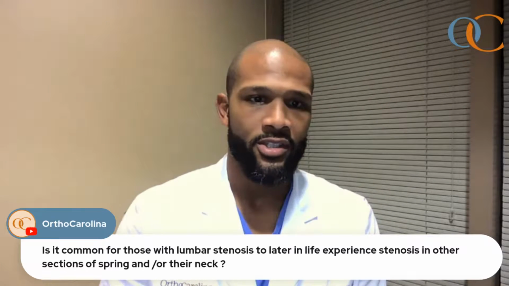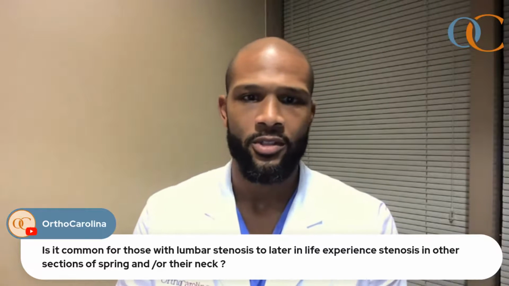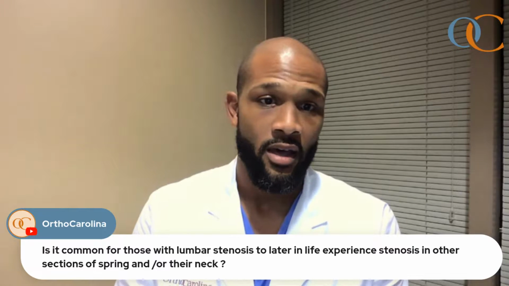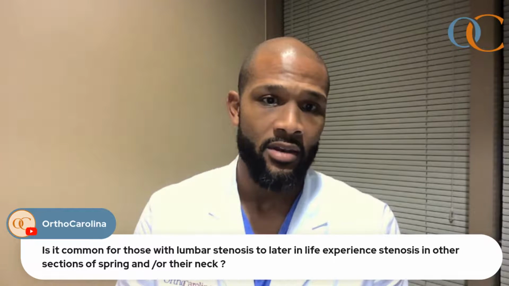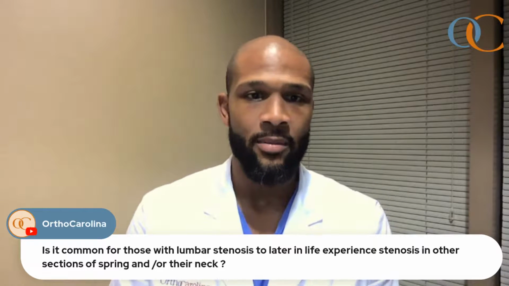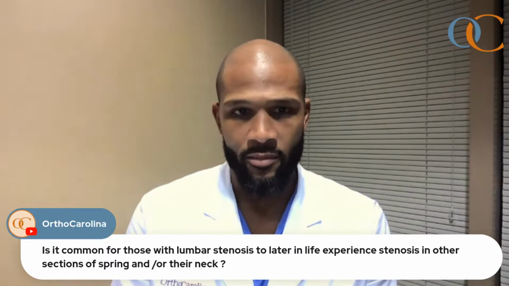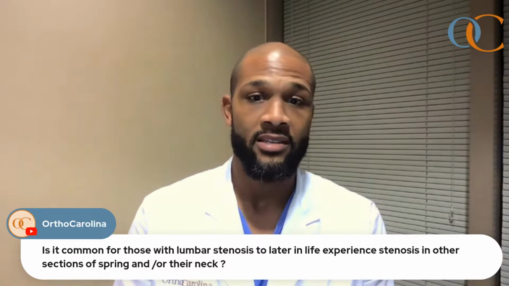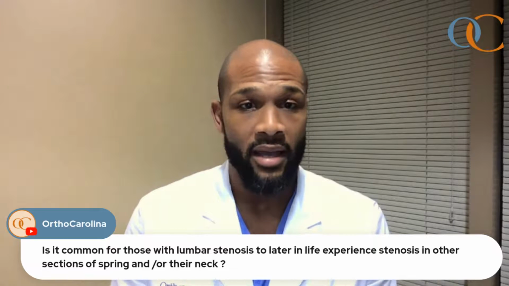Right, so for some questions: is it common for those with lumbar stenosis to later in life experience stenosis in other sections of the spine and/or their neck? Yes. There is a condition called tandem stenosis. And typically when people get arthritis in their backs, they get arthritis everywhere else in their body, their hips, their knees, and their neck, and their mid-backs.